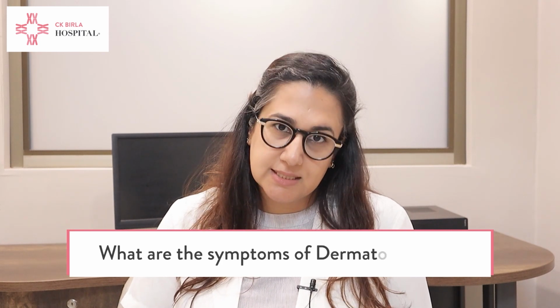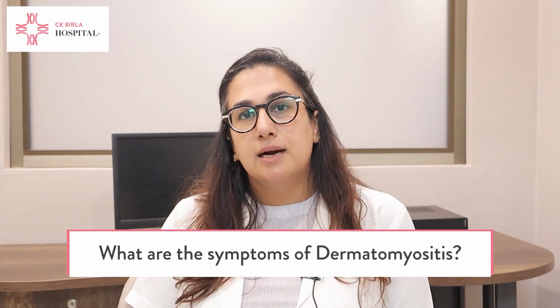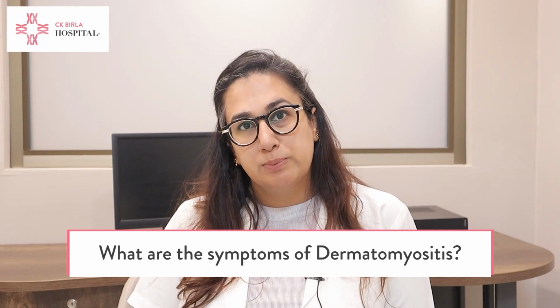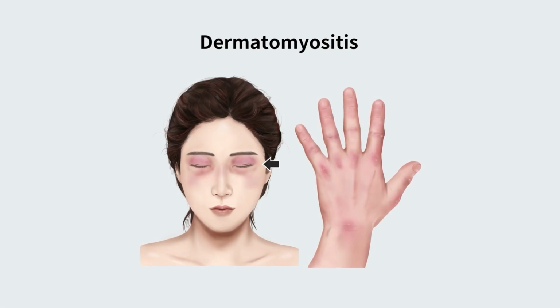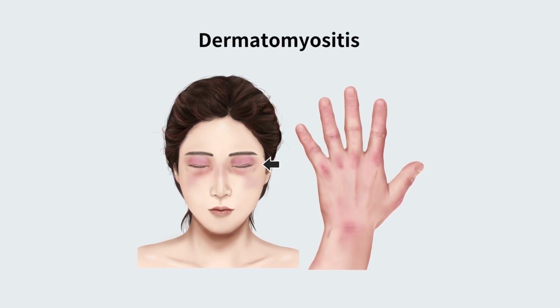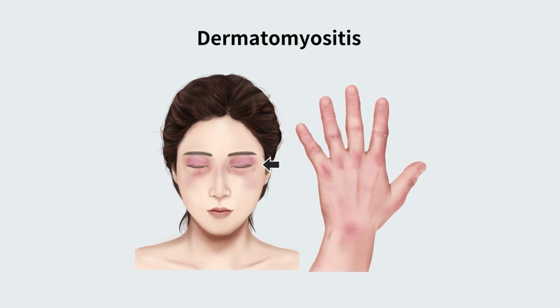Now, when we talk about the symptoms of this disease, when the disease starts to occur, in 40% of the patients, cutaneous manifestations, that is the skin changes, precede the muscle changes. In skin changes, what would the patient see? It is majorly going to be redness around the eyes with or without swelling. Thick eruptions around the knuckles, which might involve the nails. These are the two very characteristic signs.